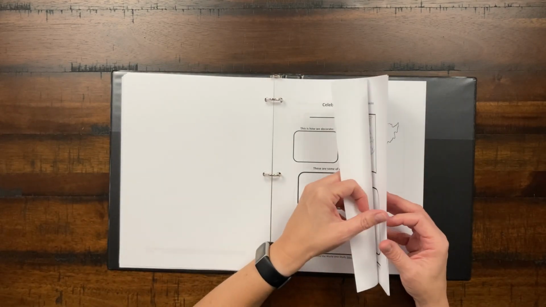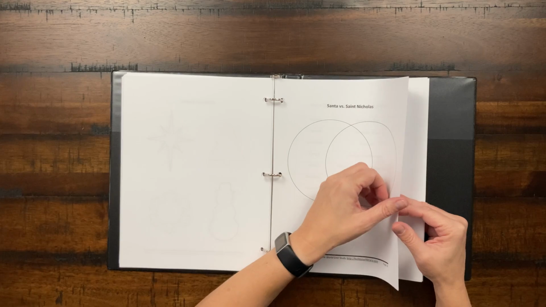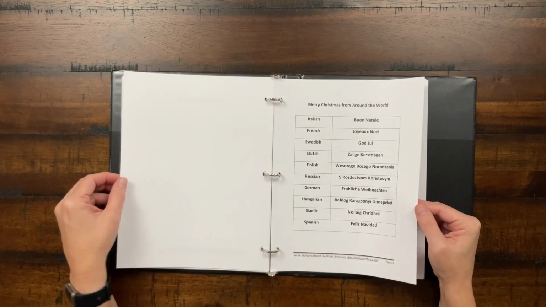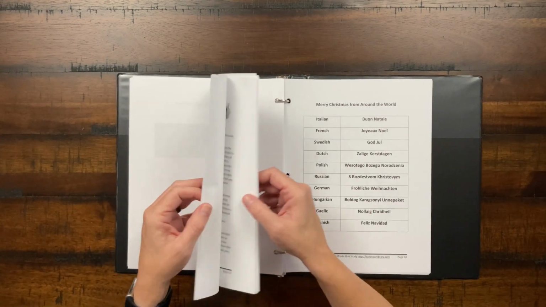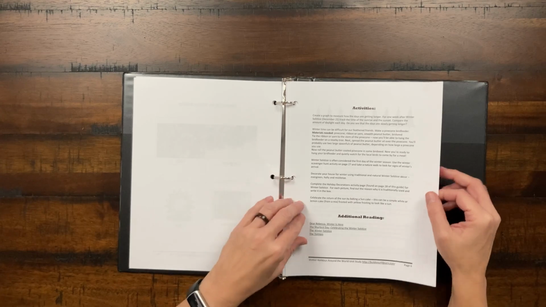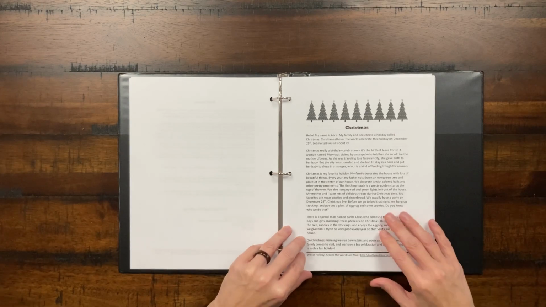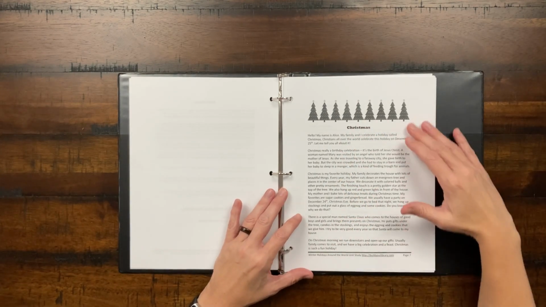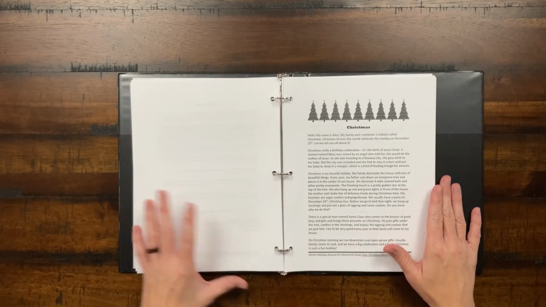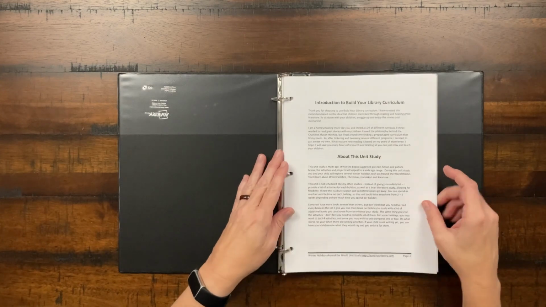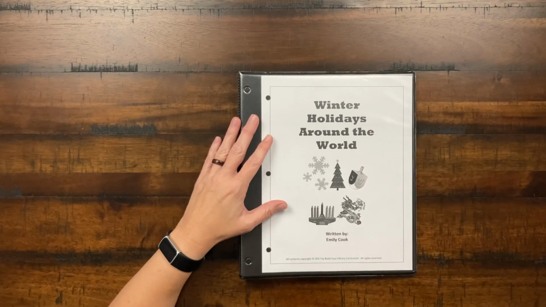This is for Christmas. Activity pages, some stencils, the difference between Santa and St. Nicholas, Christmas around the world. I will say that I don't believe there was anything in here that spoiled any Santa-related information. This is all told from the first-person perspective of a child that celebrates that holiday, so all good on that point. Overall, as you can see, we didn't get too much further than the winter solstice in this.